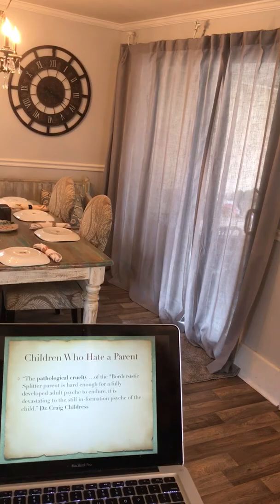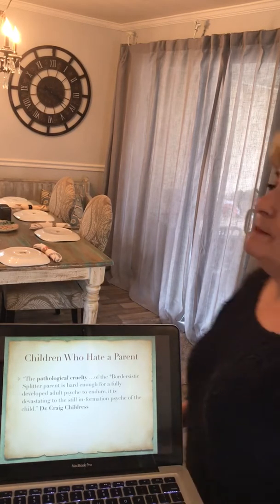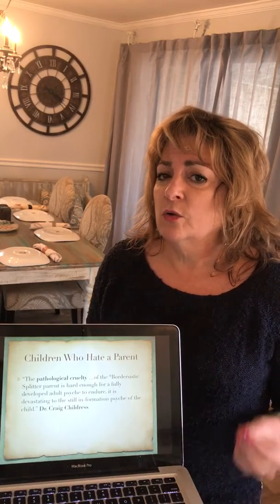Children who hate a parent. We're back to the title of our presentation. The pathological cruelty of the borderline splitter parent is hard enough for a fully developed adult psyche to endure. And that might be why you're not together with that person anymore, because you could no longer endure the pathological cruelty. And you may not have understood that it was pathological cruelty, but you are no longer with that parent, and this might be the reason.